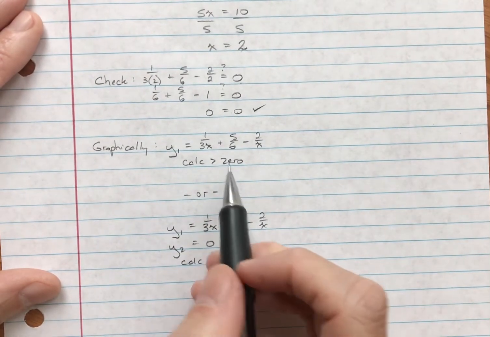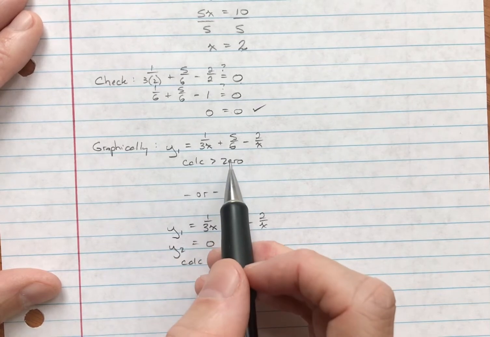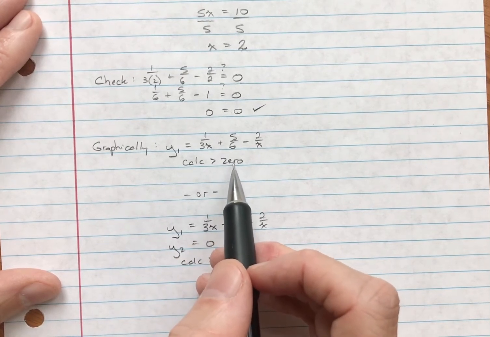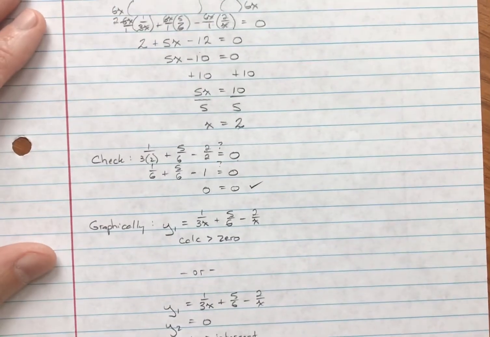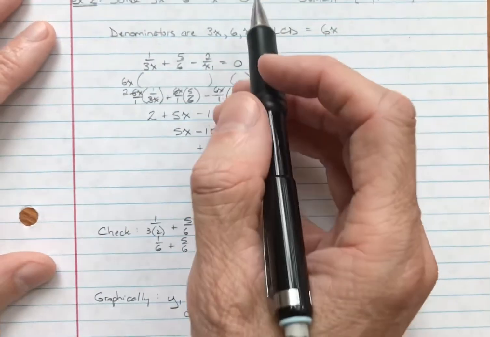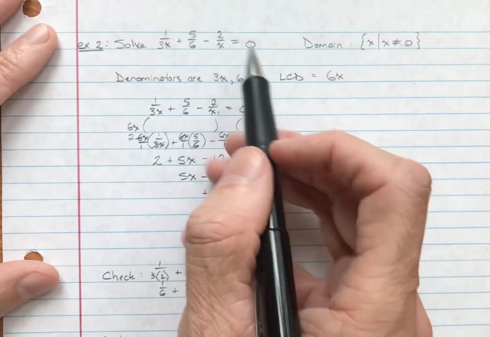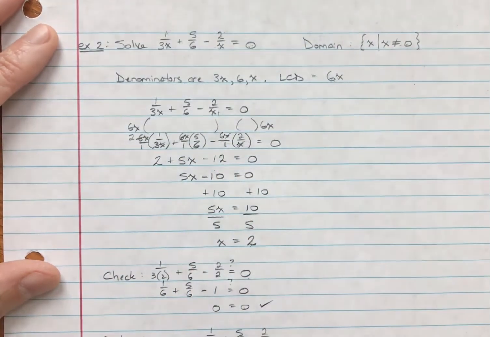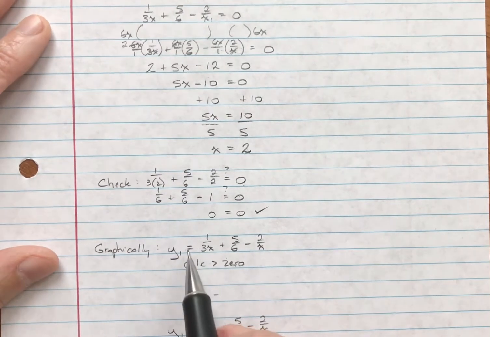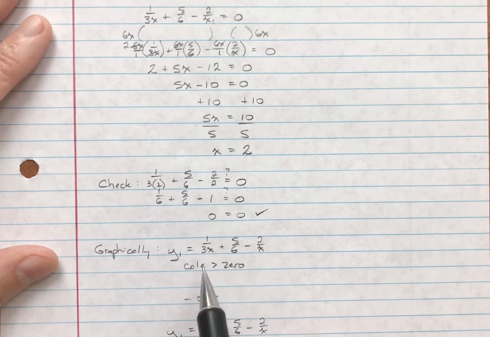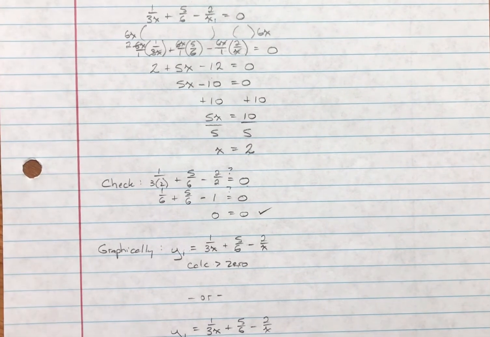But you might want to get used to calc 0 because we're going to see more of that when we get to inequalities. When it's already set equal to 0, like this one is up here, you can just calc the 0 with just one y equation, and then find the 0 where it crosses the x-axis.